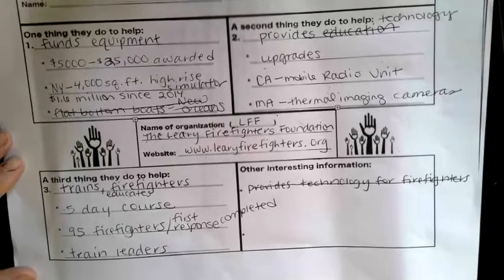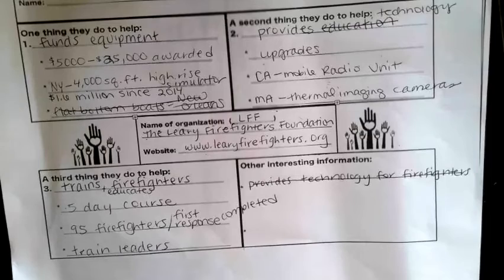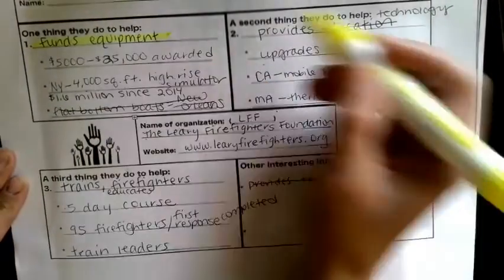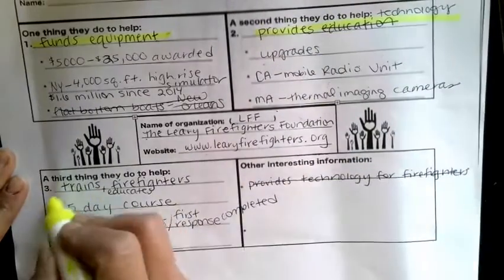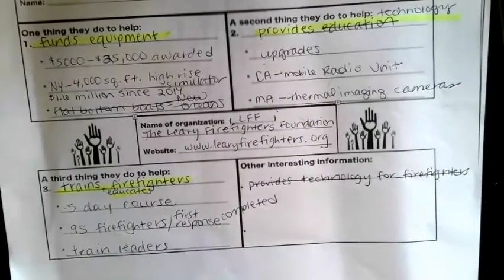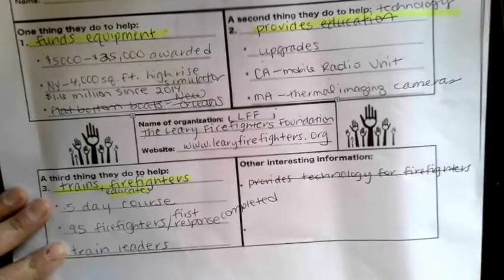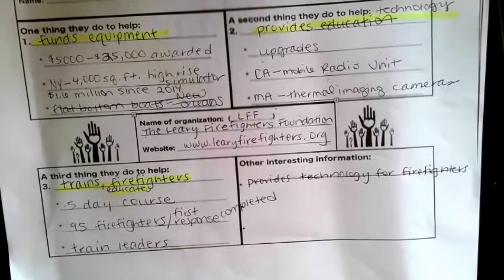Okay, so first of all, remember that essays always have a topic sentence for every single paragraph. So you've written out your topics. You have 1 topic, 2 topics, 3 topics. Okay, hopefully they all start with verbs. Funds, provides, trains are all things that my organization does. Okay, those are the topics. They will be turned into topic sentences later.